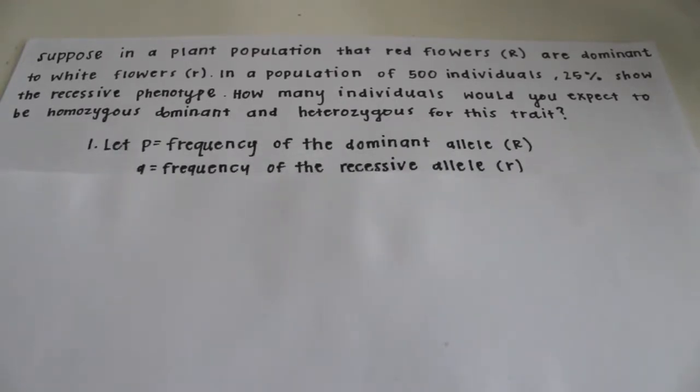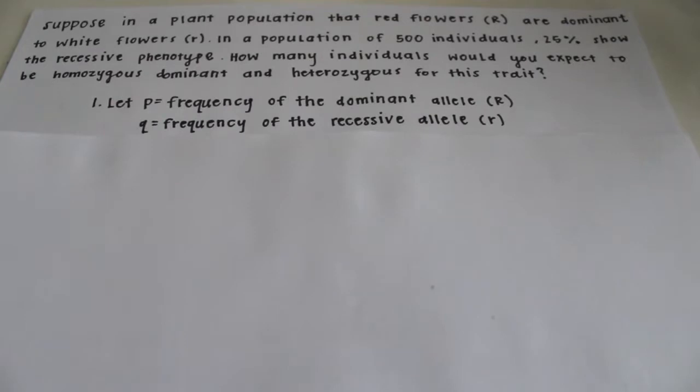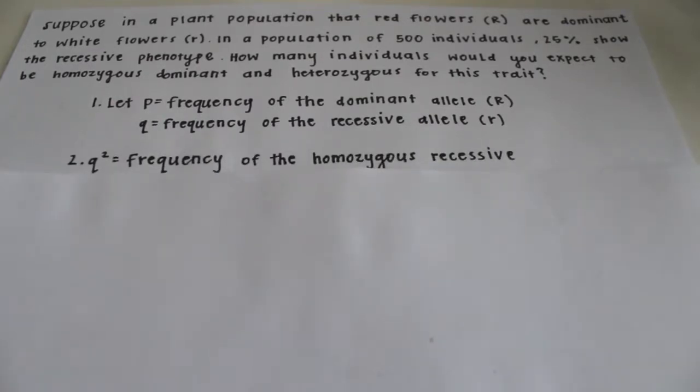Let p equal the frequency of the dominant allele and q equal the frequency of the recessive allele. q squared in this equation is the frequency of the homozygous recessive. q squared is 0.25, so q is 0.5. p plus q equals 1, so p equals 0.5.